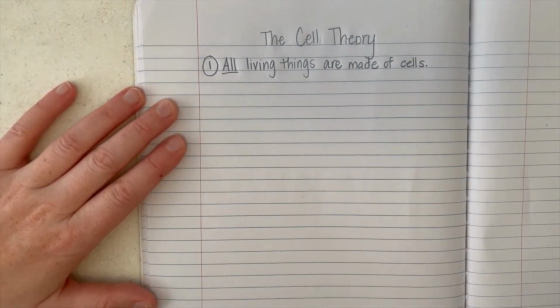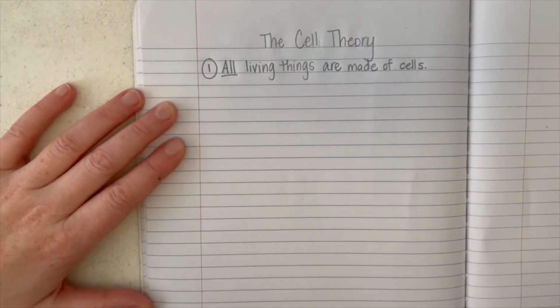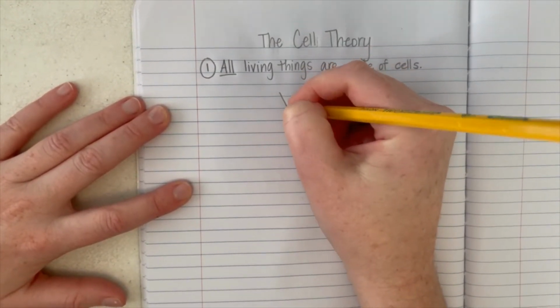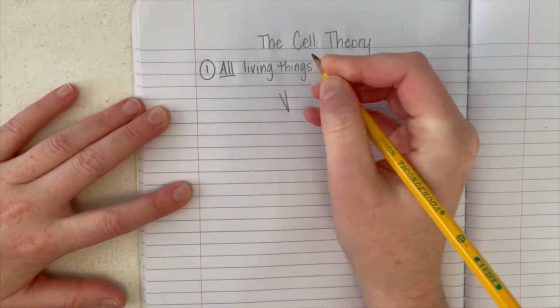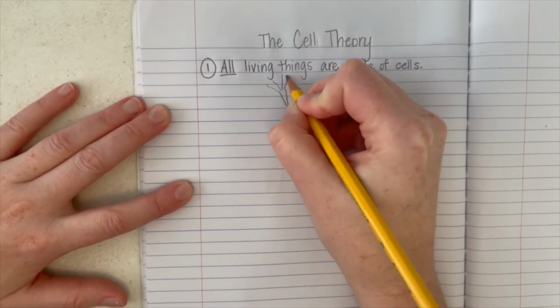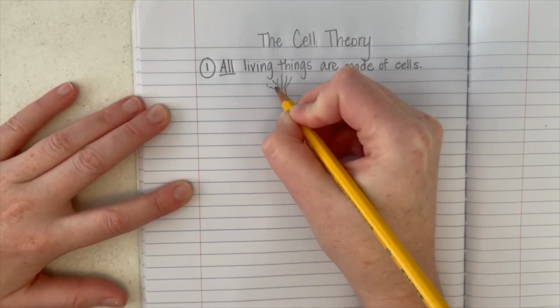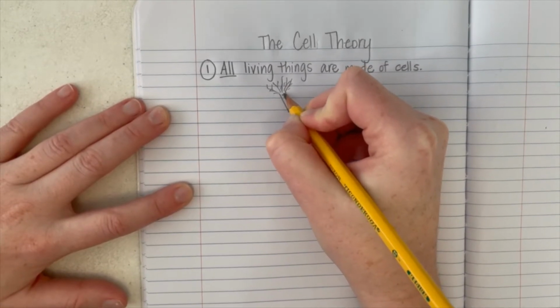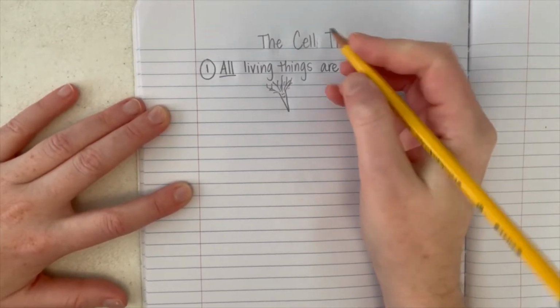Let's draw a picture because, you know, I'm a visual person. Let's draw some living things. Maybe we have a carrot, because carrots are cute. How do I draw a carrot top? Let's see. Okay, this is a really bad carrot. Let's give him a smiley face so he's a happy carrot at least.